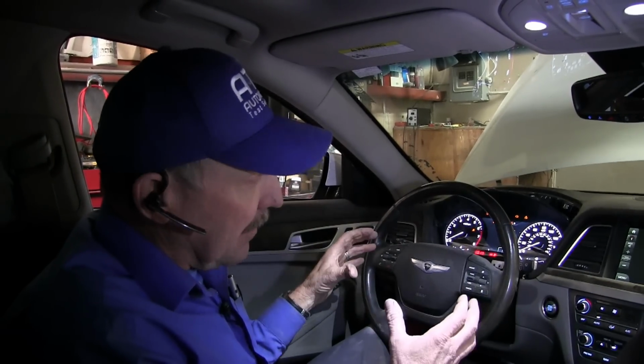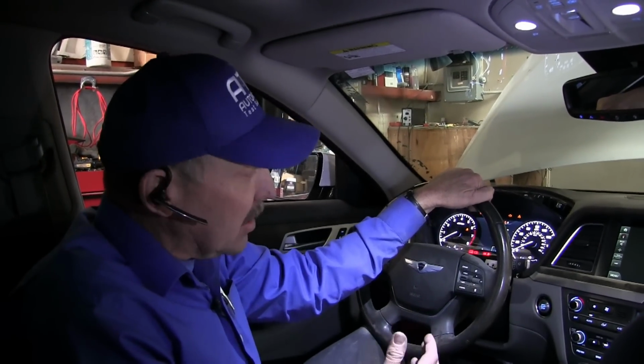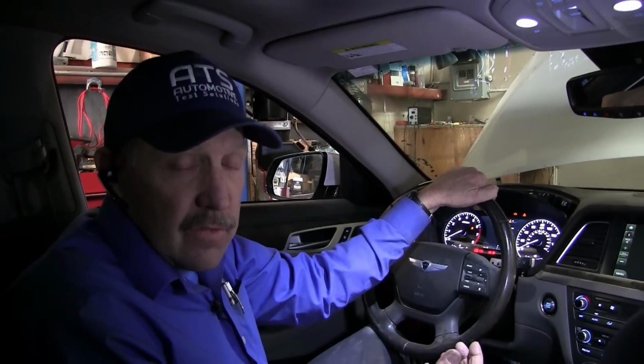So that's our complaint. Now, the shop that brought this in has already replaced the dash, and obviously it didn't fix it because I believe this probably has a bus error. One of the buses in this vehicle is probably down, and that's why the dash isn't able to talk.